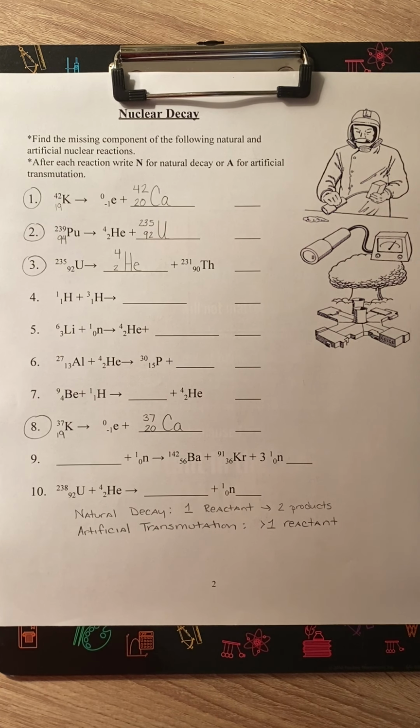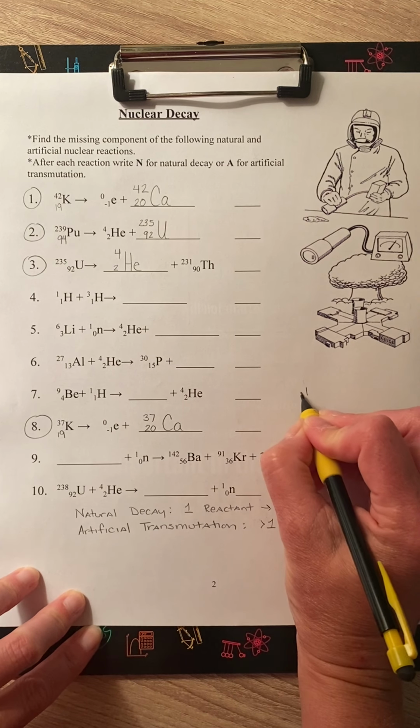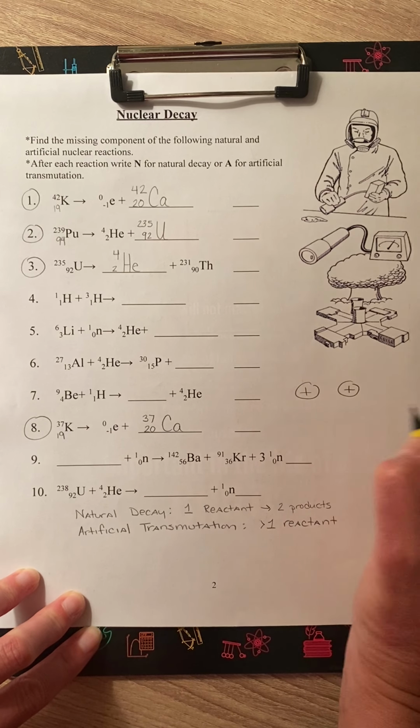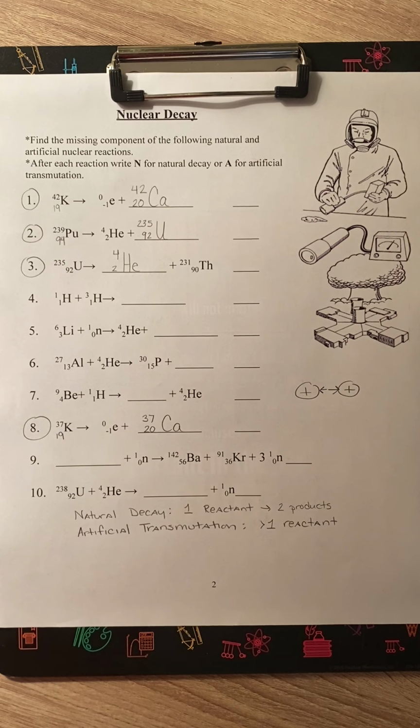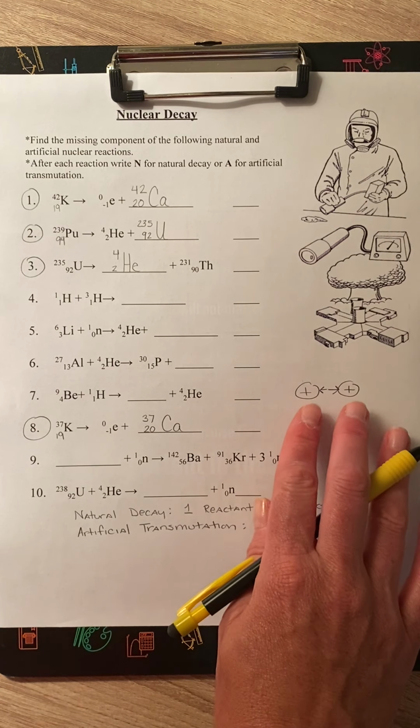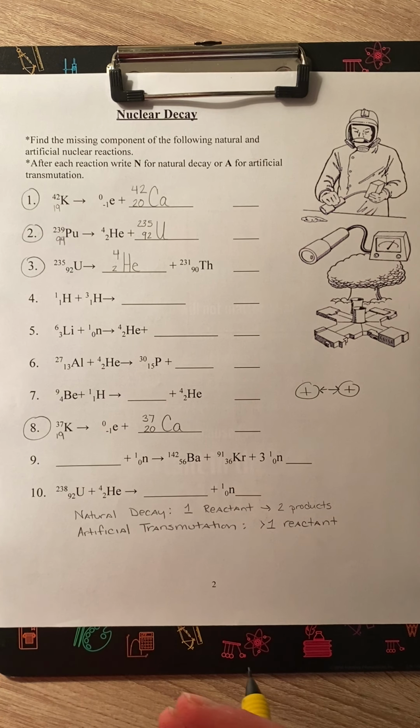The reason it's artificial is because if you think about every single nucleus for every single atom that we've talked about, they are all positive. Okay, they are all positive. And if you take 2 things that are positive, they are going to want to repel. They don't want to go near each other. All right, so those positive nuclei push away from each other. There's a natural repulsion. So in an artificial reaction, there is quite a bit of energy going into the reaction to push them together and make them react.